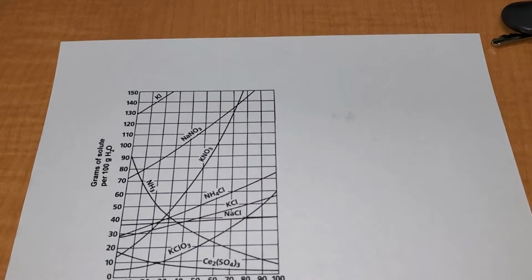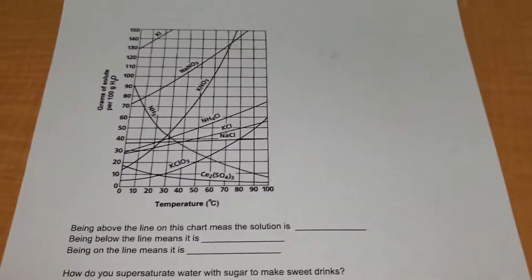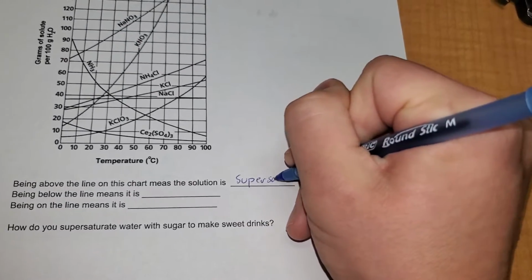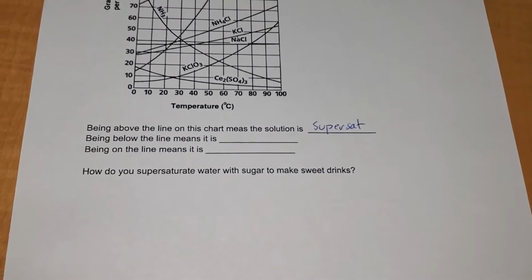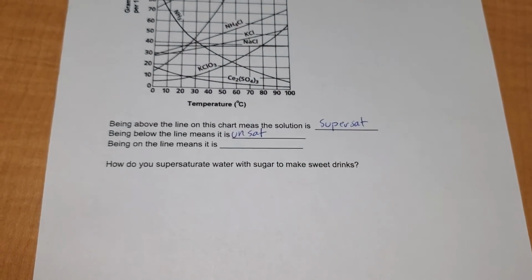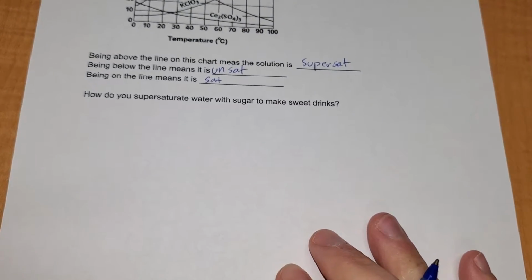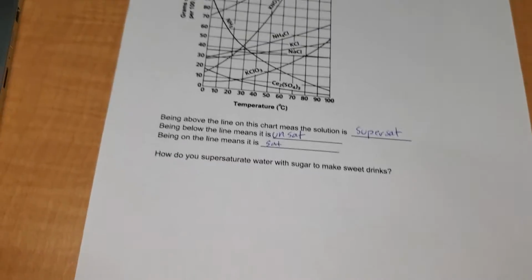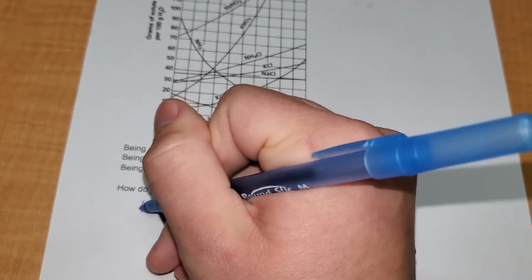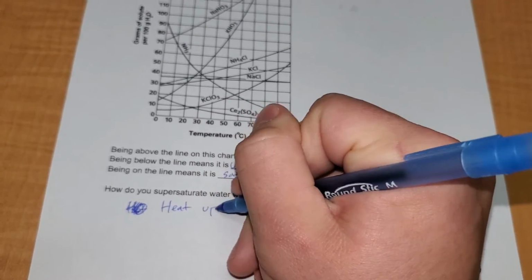Lastly, here we go. We are reading a solubility graph here. Being above the line on this chart means the solution is supersaturated. Being below the line means it is unsaturated. And being on the line means it is saturated. How do you supersaturate water with sugar to make sweet drinks? Heat. So, I wrote that wrong. Heat up the water.